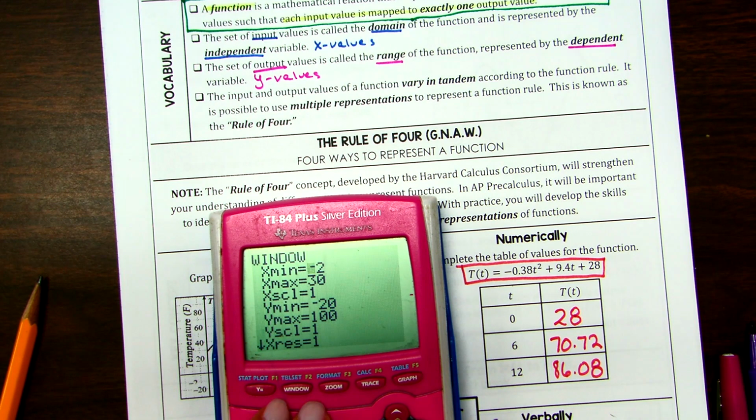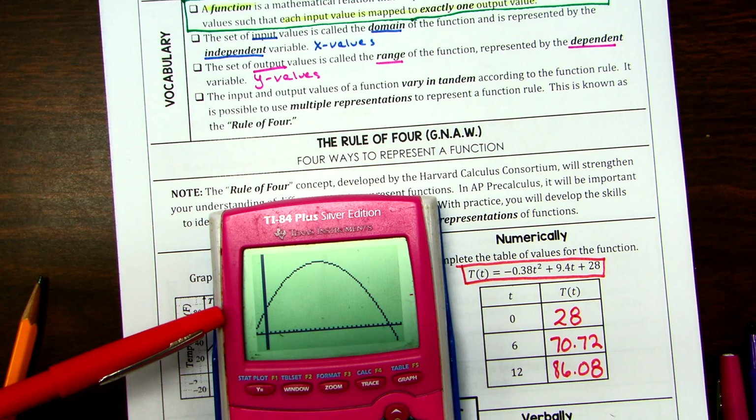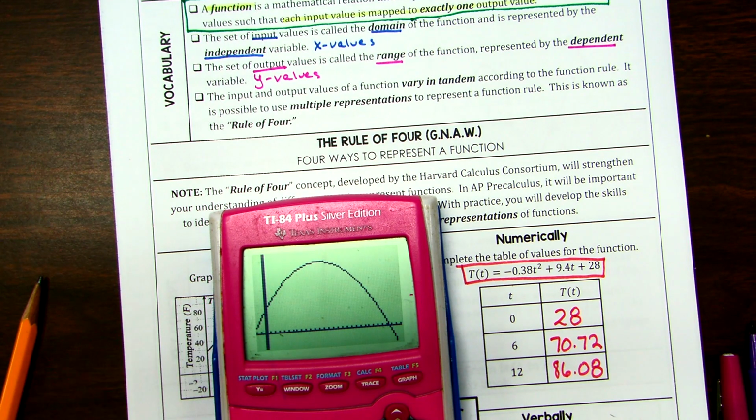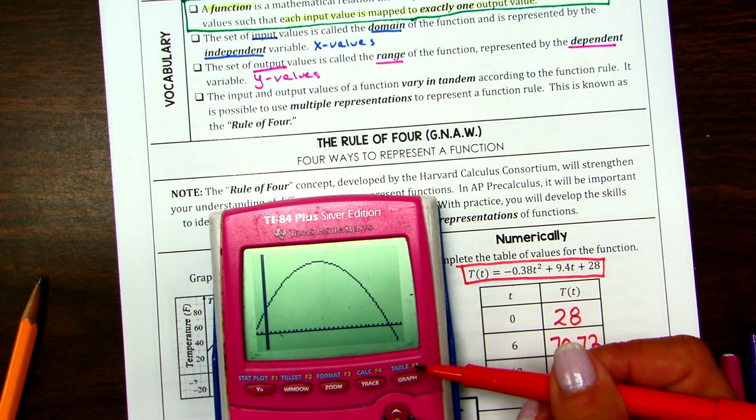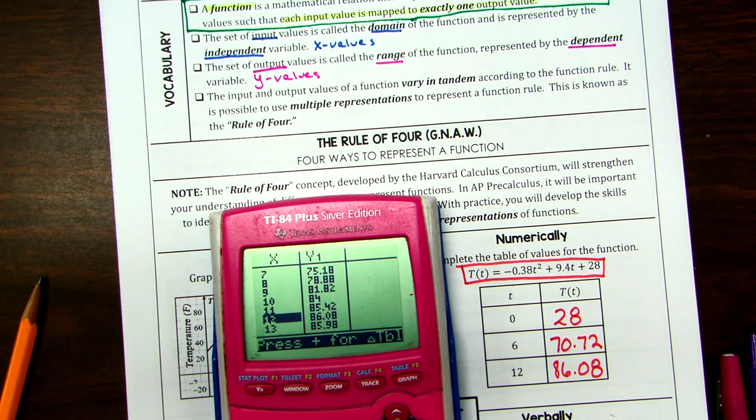So you did all of that. You can hit graph if you want to. You don't have to go to the graph. I was just showing you. What we really want is the table, which is above graph. So second, and you can see your table of values there, yes? And so I just scroll through. So I'm just using my up and down arrow to scroll through.